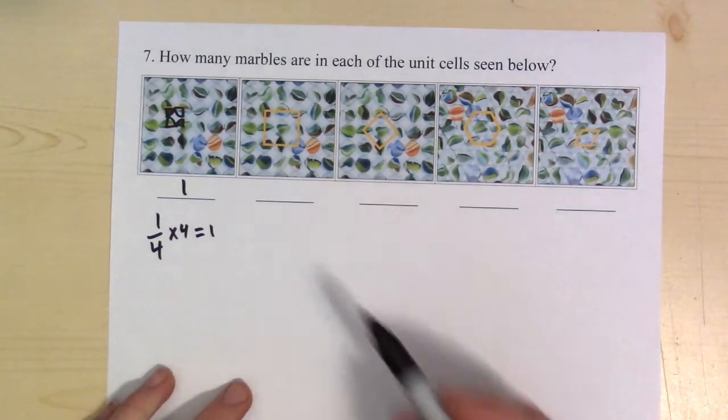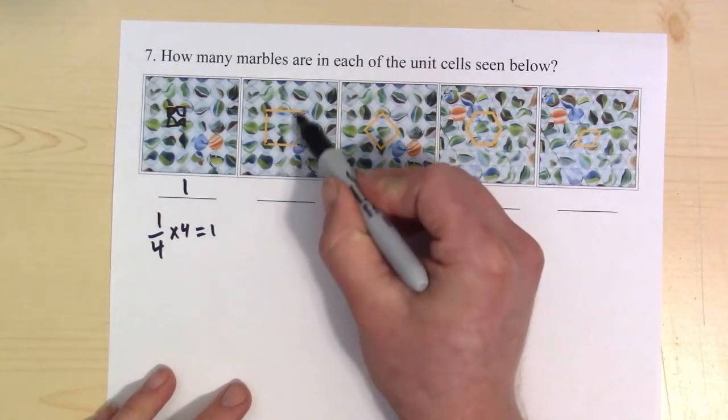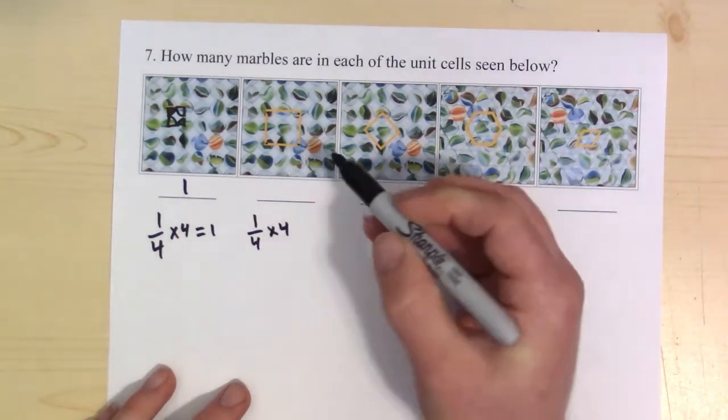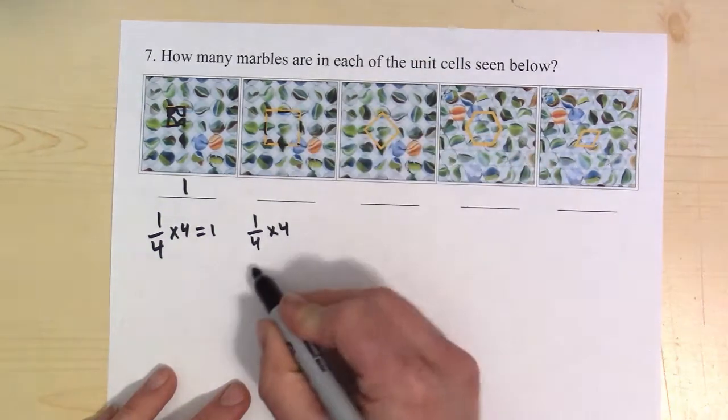We'll do a similar thing for the second one here. So again, there's 4 quarter marbles, 1 in each corner. There are 4 half marbles, 1 along each of the sides.